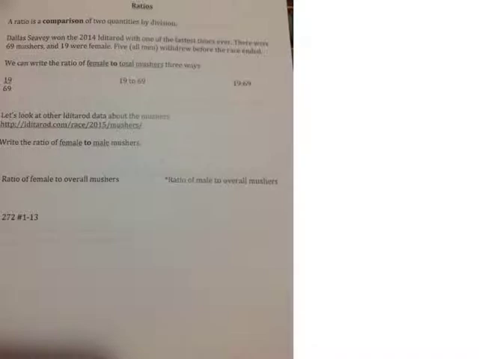Last year, Dallas Seavey won the 2014 Iditarod with one of the fastest times ever. There were 69 mushers and 19 were female. 5, all men, withdrew before the race ended. We can write the ratio of female to total mushers 3 ways.